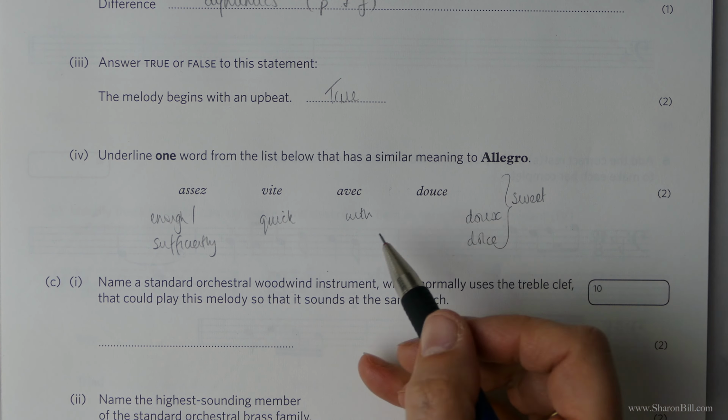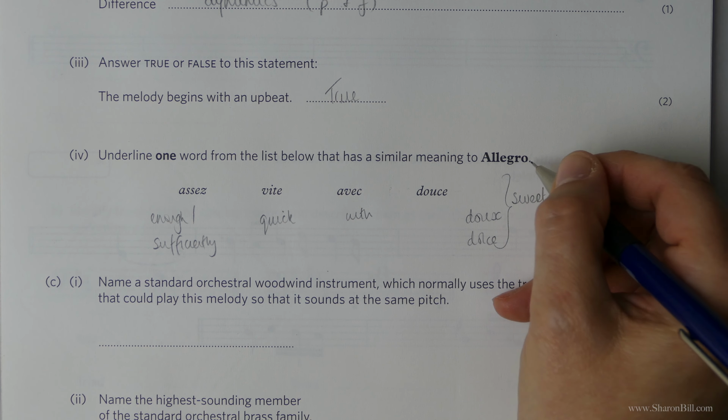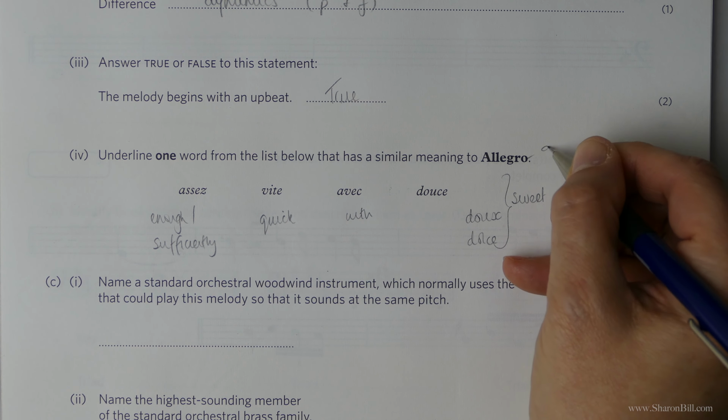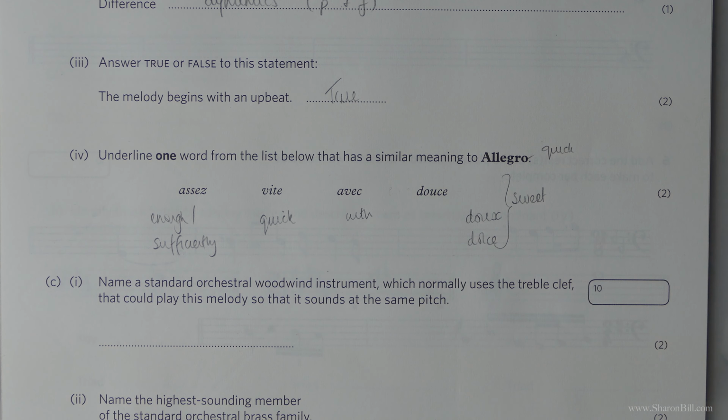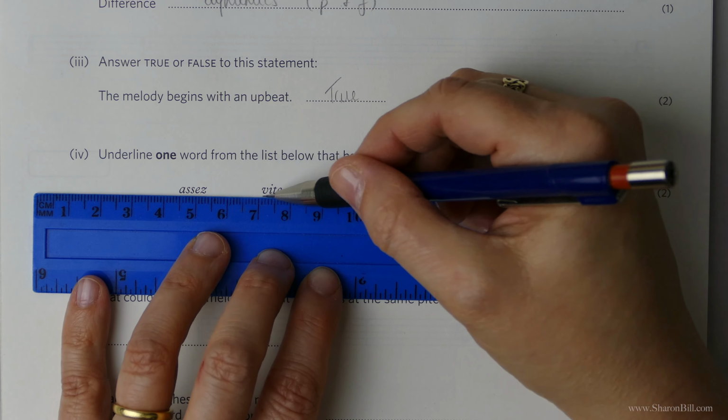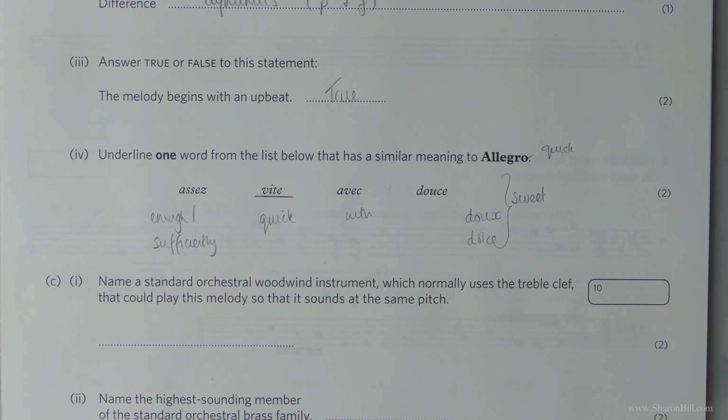And so that's a long way of showing. Of course, we need to know what allegro is. We first come across it in this grade 1, which means quickly as well. And so there we go, we know that vite is the answer. So that's that.